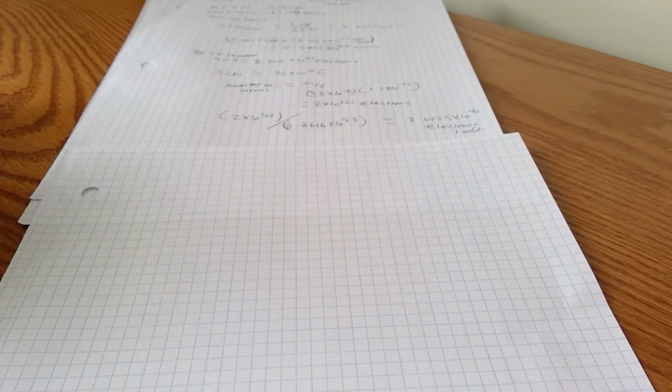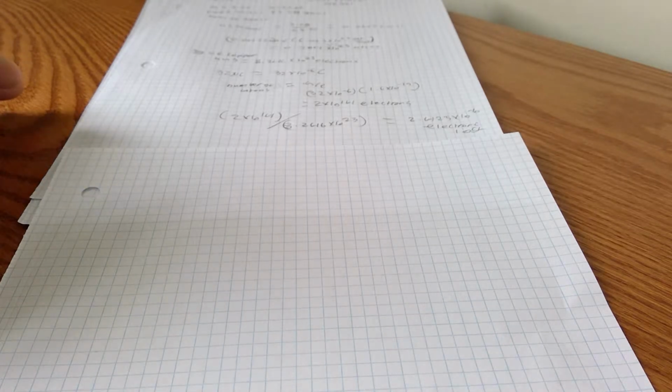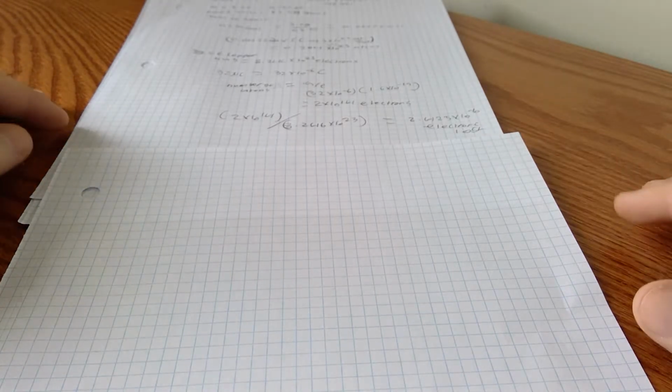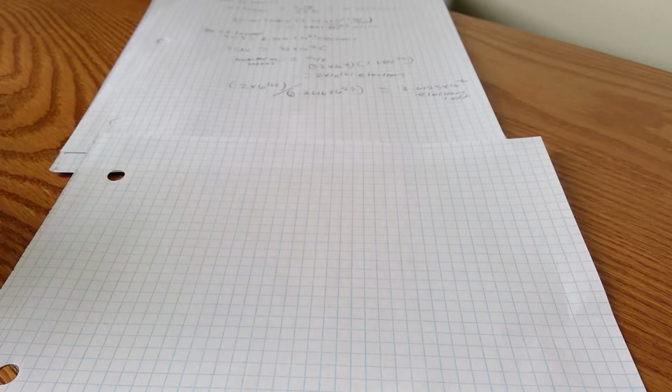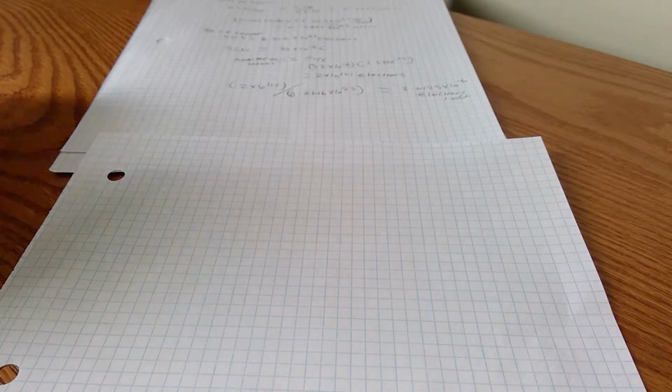Now we're trying to find the number of electrons in there, so you take 32 times 10 to the negative 6 coulombs divided by 1.6 times 10 to the negative 19, and you get 2 times 10 to the 14th electrons. And now we must find the fraction of electrons lost, so I have 2 times 10 to the 14 electrons divided by 8.246 times 10 to the 23rd, and you get 2.425 times 10 to the negative 6 electrons lost.